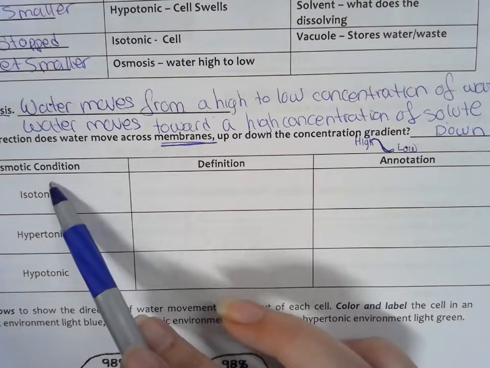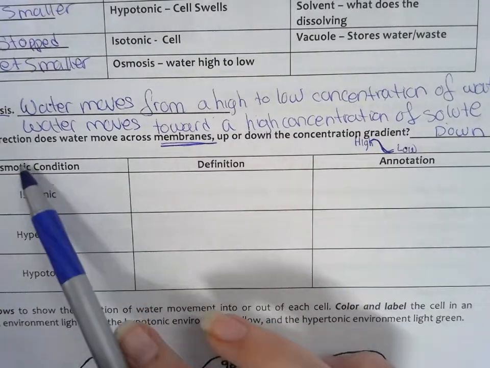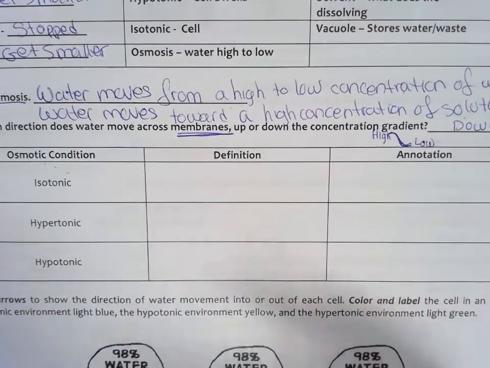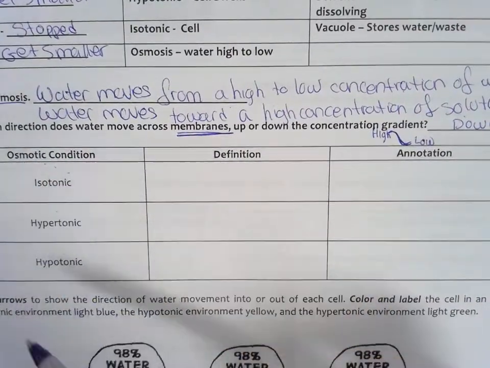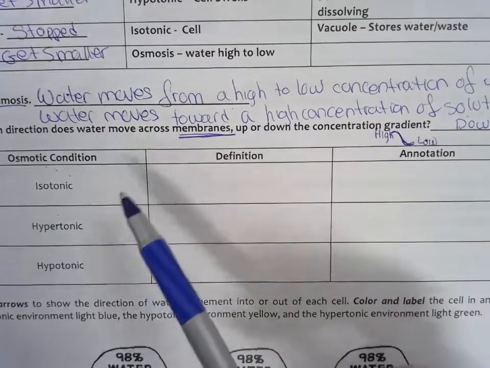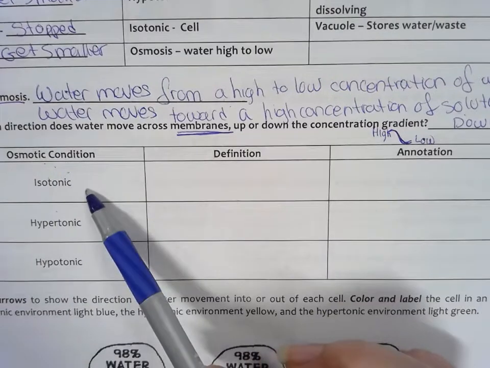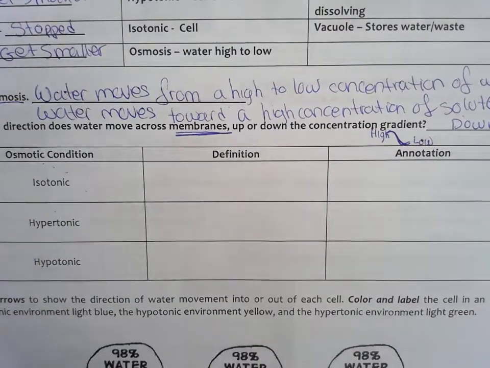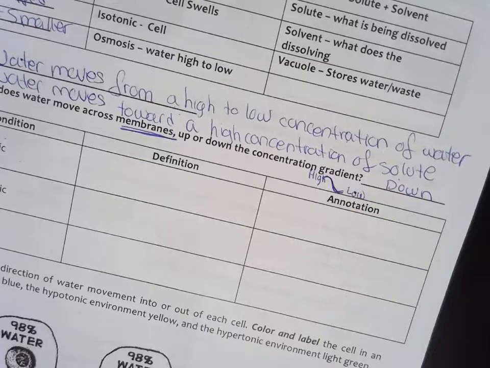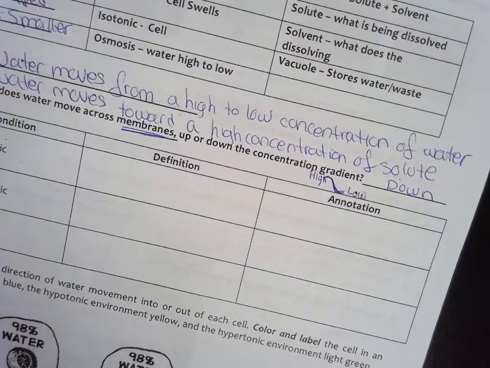All right, so the table below talks about osmotic conditions. So these are the different conditions that your cells can be in. We want to see how each of these conditions affects your cells. So an isotonic condition doesn't really affect your cells.